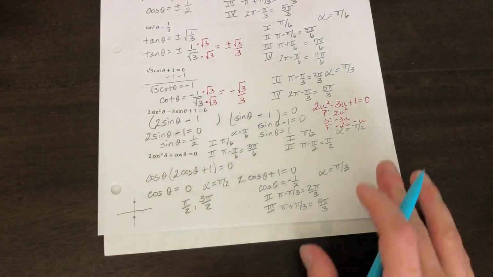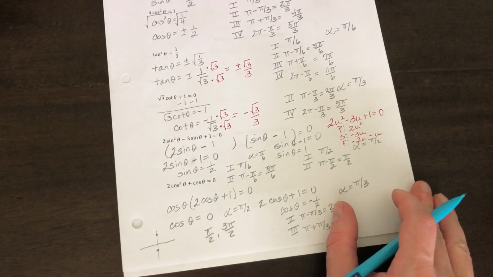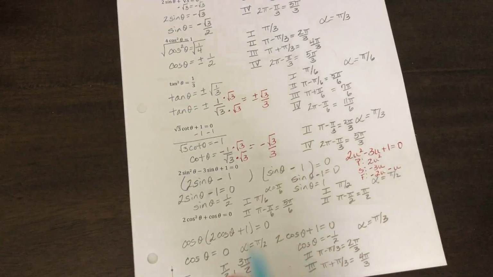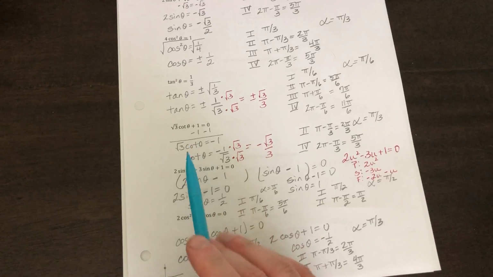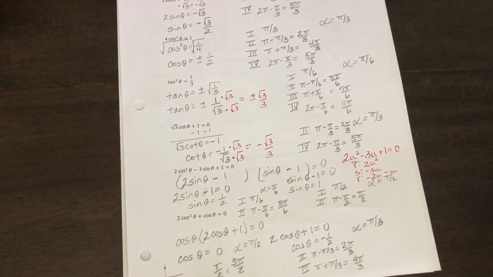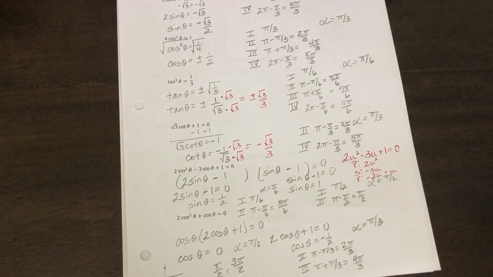Okay, as we go through this, if you're looking at the homework and if I didn't show this step like right here, subtracting 1 and dividing by square root of 3, that's because you should be able to solve simple equations. If you need to show those steps, be my guest. I just care about the trig right now.